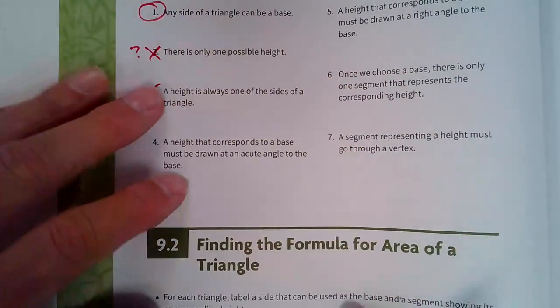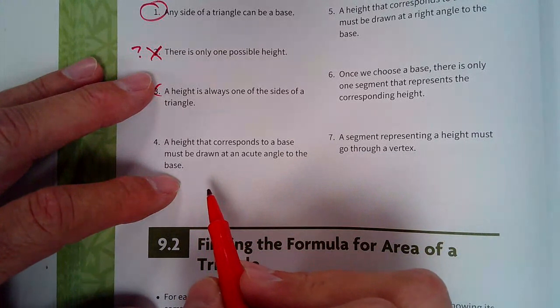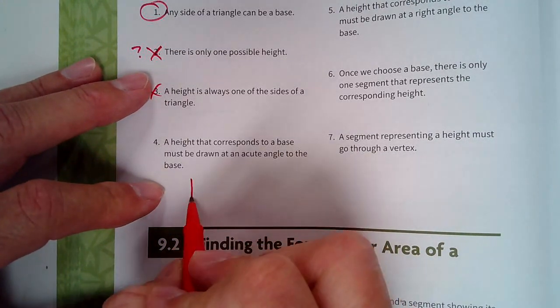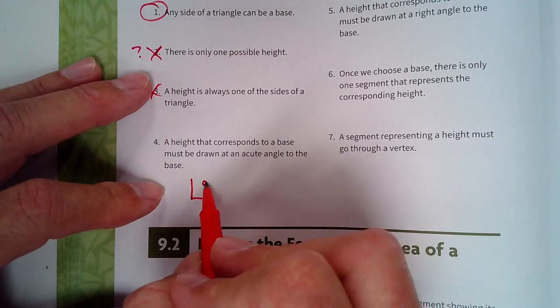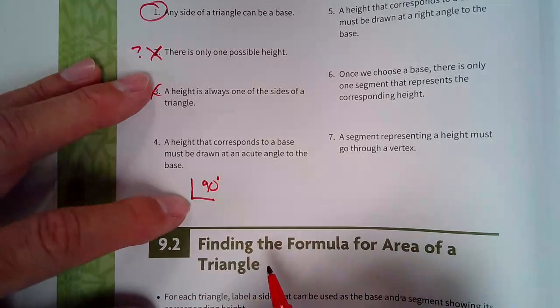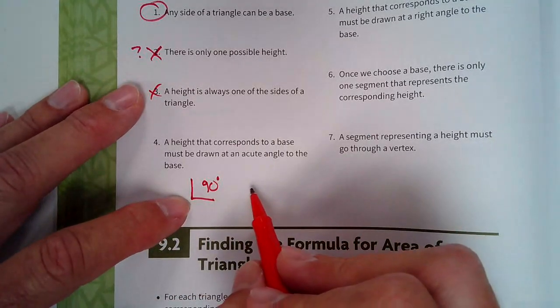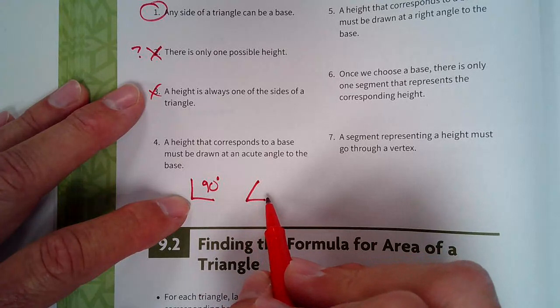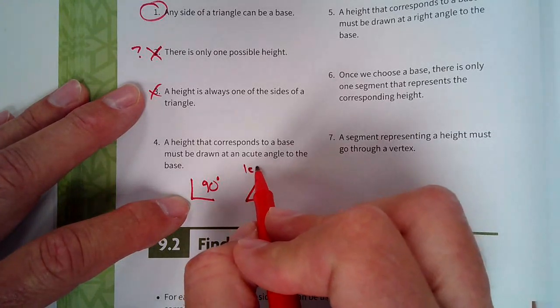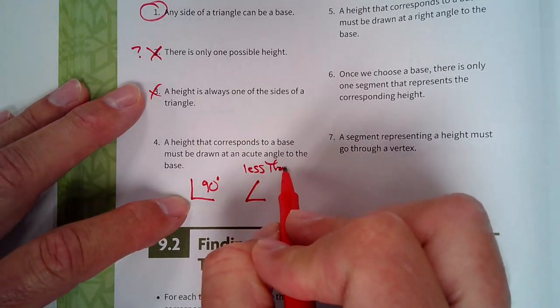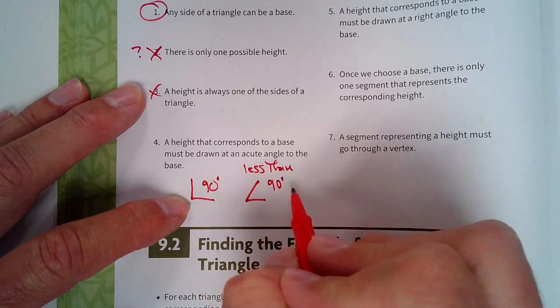So he said it perfectly. An acute angle. So here, I know it's not perfect, but that's 90 degrees. That's a right angle. An acute angle is less than 90 degrees.